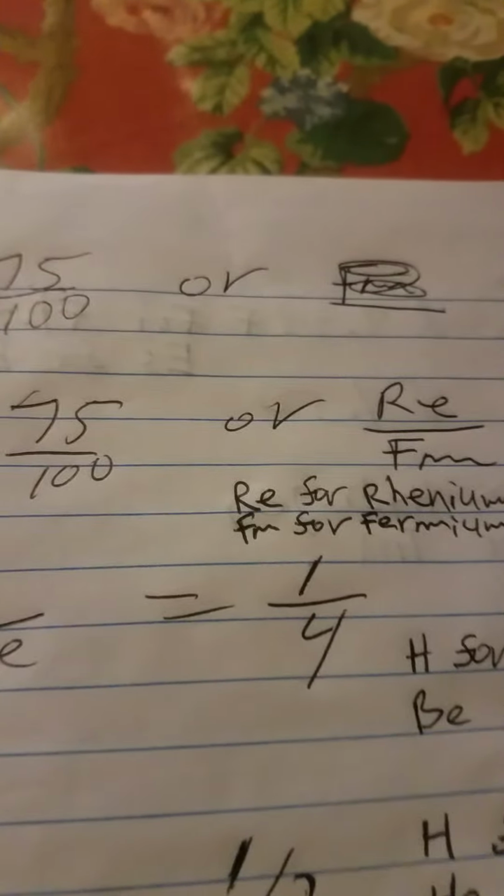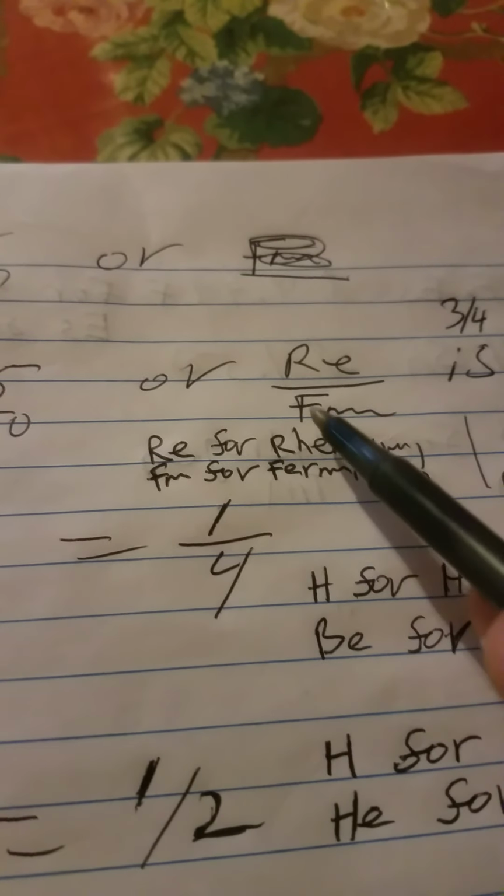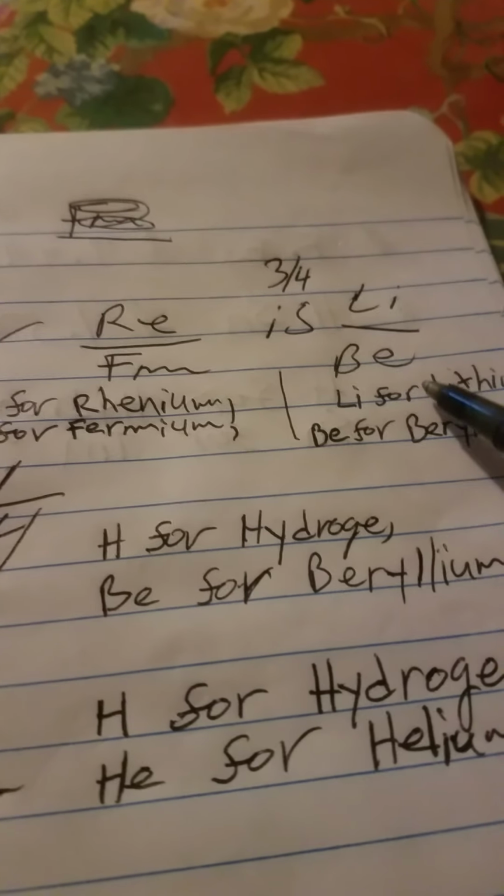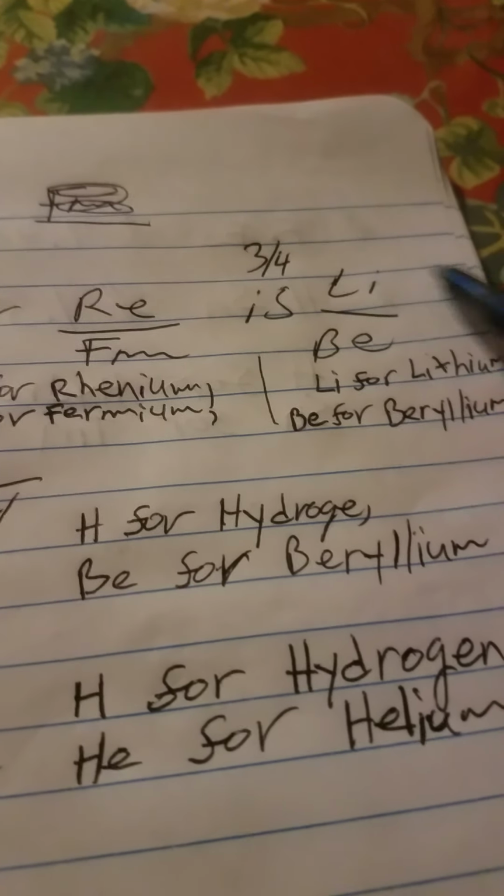Okay. Now I want to simplify this. Let me turn the page to simplify what I'm saying here. For 3/4, here's how I simplify it. 75 over 100, or 3/4. How do you write that? You write rhenium for 75 atomic number and 100 for fermium, the F and the M. Then you get lithium, which is 3, and Be, beryllium, which is 4, which is 3/4, right?